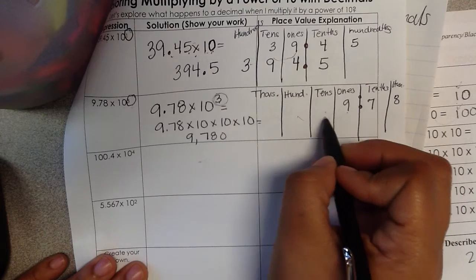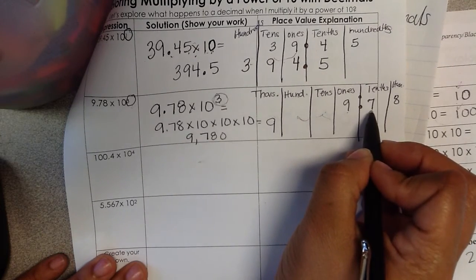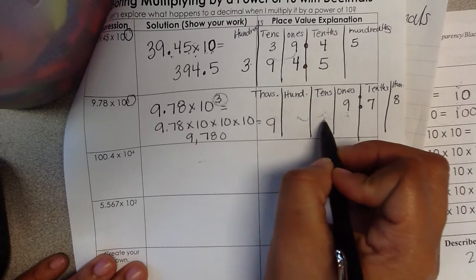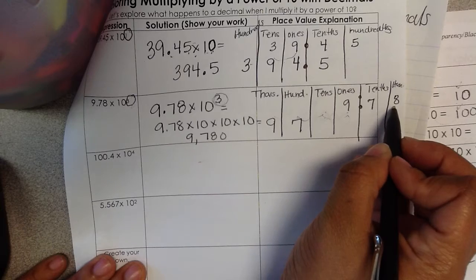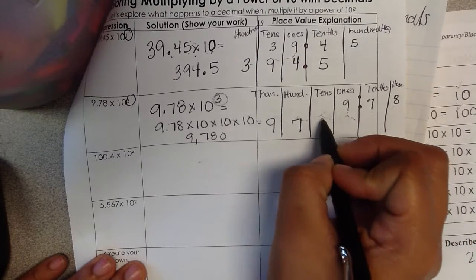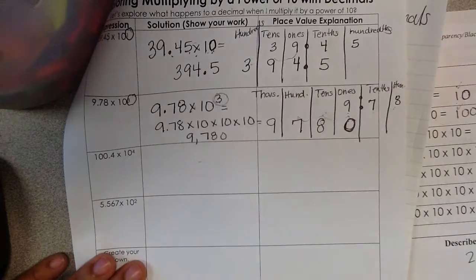So the 9 shifted 1, 2, 3 and ended in the thousands. The 7 shifted from the tenths, 1, 2, 3 to the hundreds. The 8 shifted from the hundredths to 1, 2, 3 to the tens. And then I put a 0 right here to complete my number. So I end up with 9,780.